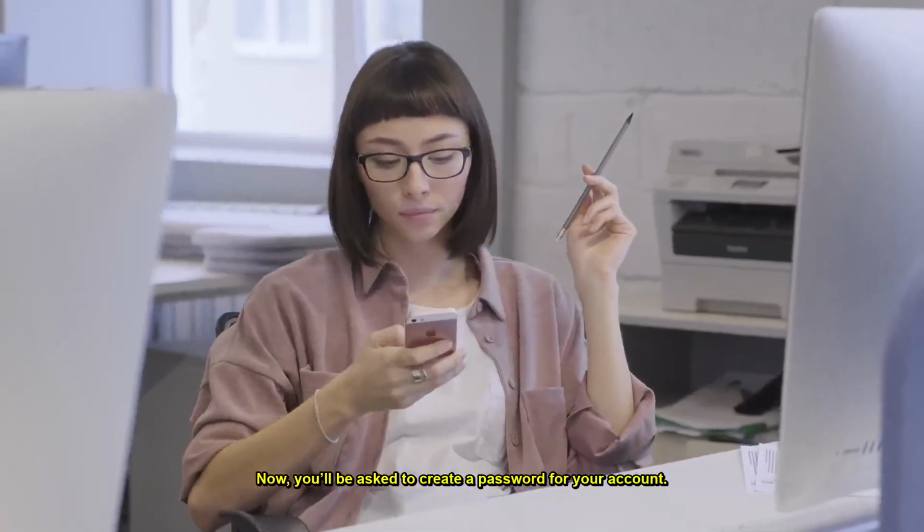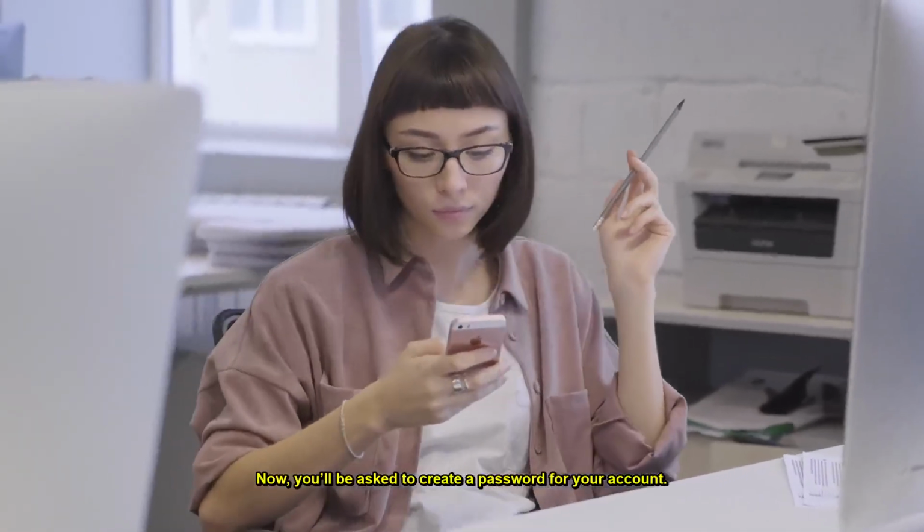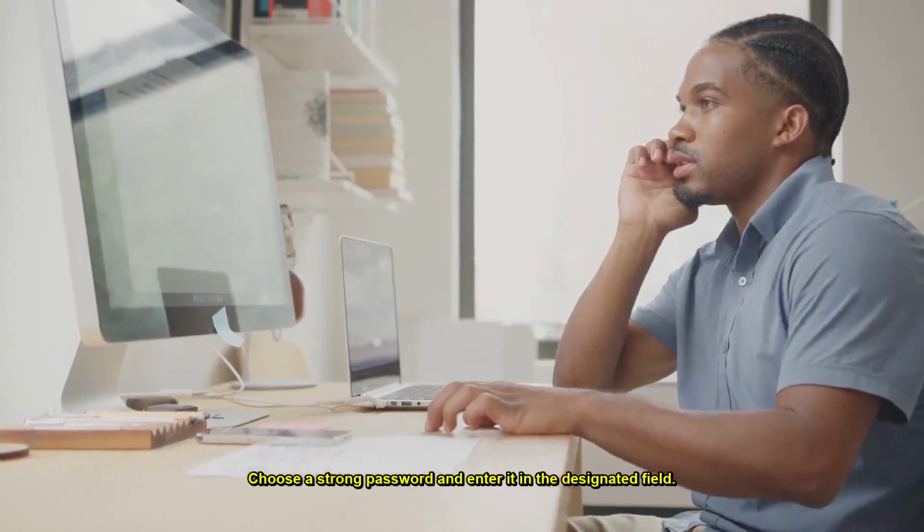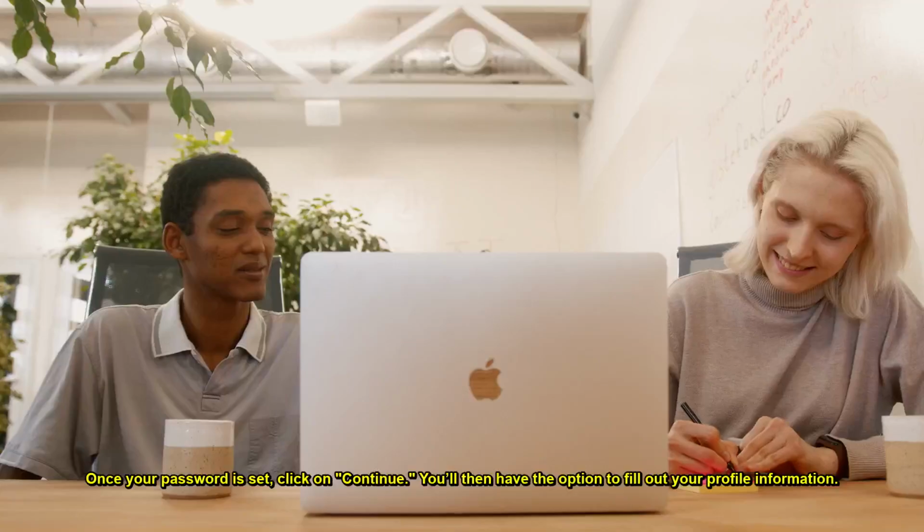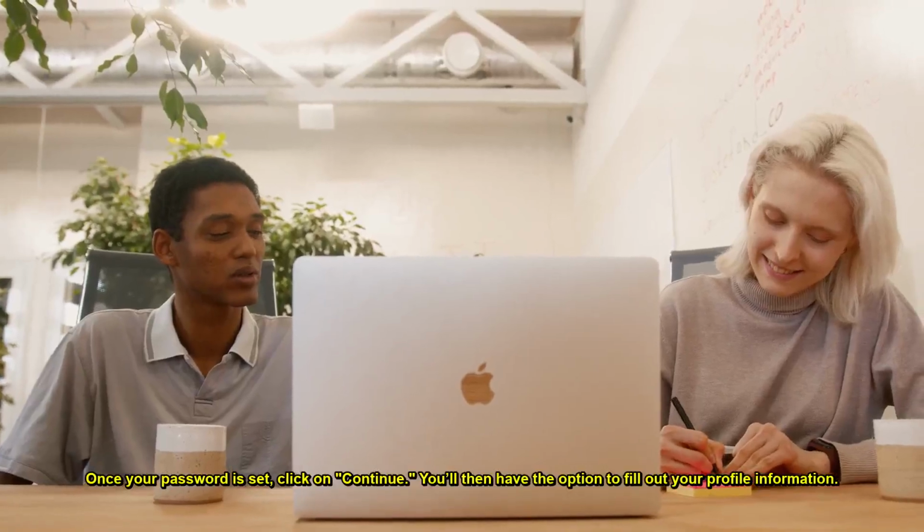Now, you'll be asked to create a password for your account. Choose a strong password and enter it in the designated field. Once your password is set, click on Continue.